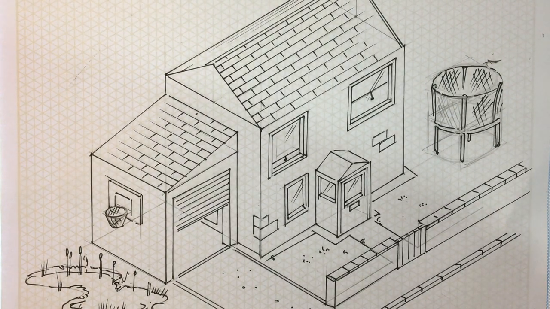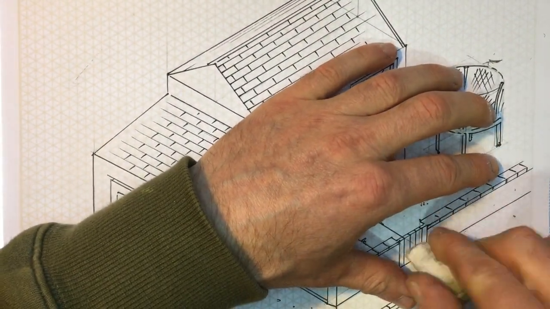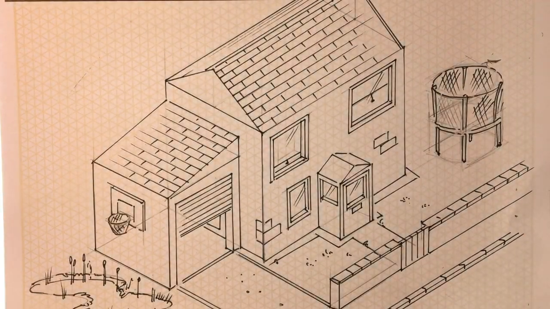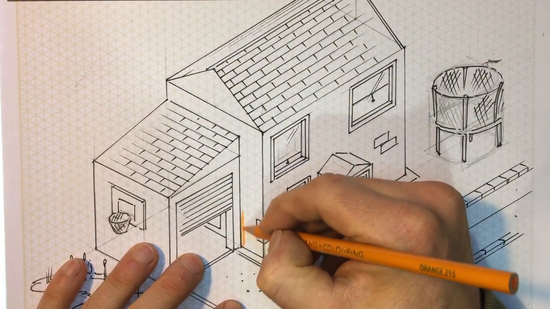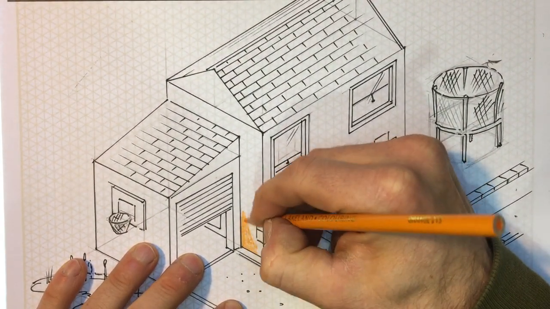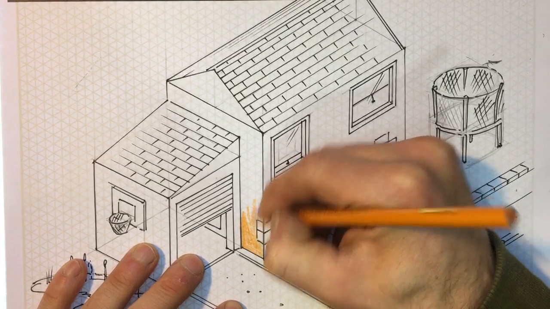Right, so we've now added a bit more detail. We've inked everything in. I've rubbed out most of the construction lines around the outside. So the next phase will be to apply a little bit of colour with tone. So if my light source is coming from this direction, we can shade in. So this would be my dark tone here.